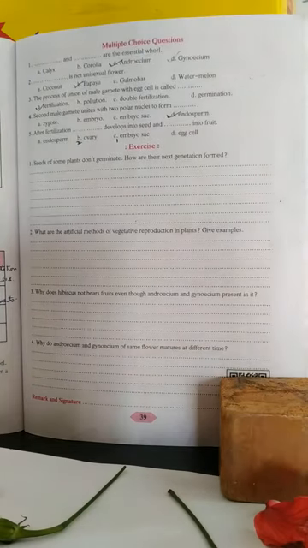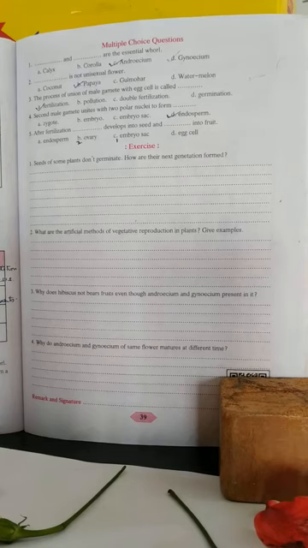So androecium and gynoecium. Second is dash is not unisexual flower, that is papaya. Third one, the process of union of male gamete with egg cell is called as fertilization. Fourth one, second male gamete unites with two polar nuclei to form endosperm. Fifth one, after fertilization, dash develops into seed and dash into fruit. So first, after fertilization, embryo sac develops into seed and ovary into fruit.